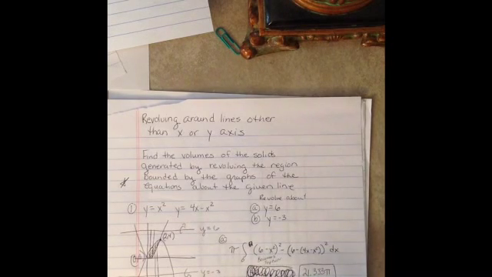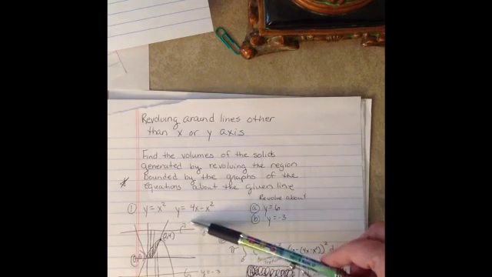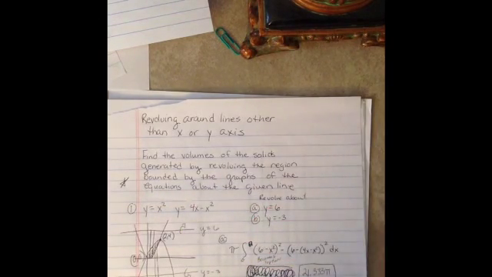So you're going to graph it in your calculator, and you will get something that looks similar to this. And then the line that we're going to rotate around is y equals 6. And you're going to find your two intersecting points. It intersects at 0, 0 and 2, 4. So we are talking about rotating around a horizontal line, so we're going to use x bounds. So we're going from 0 to 2.